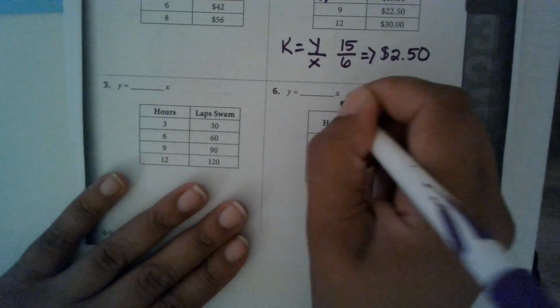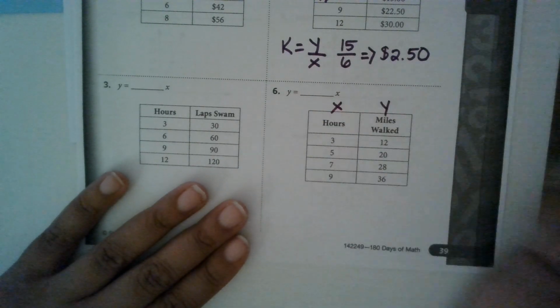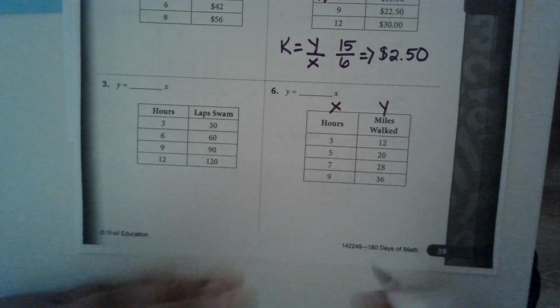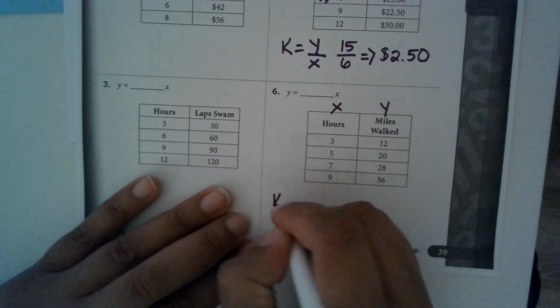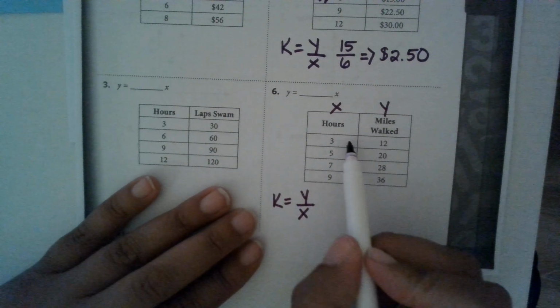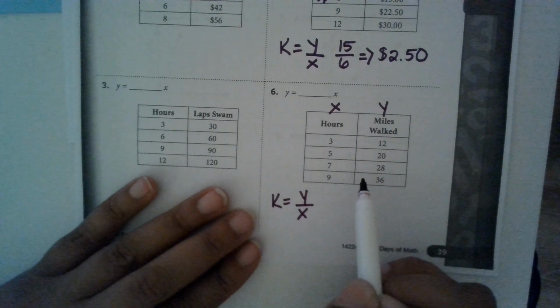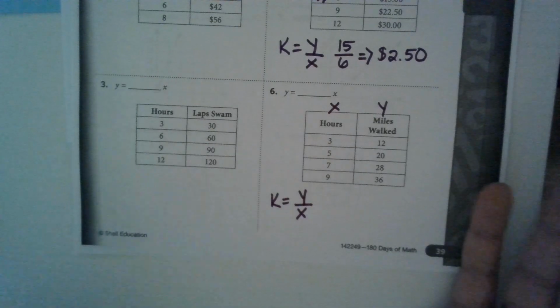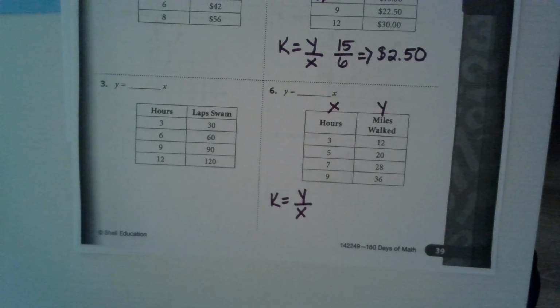Again, I'm labeling this column as your x, my column here as y. None of my x values have a 1 in it, so now I have to do the work. Again, your k is whatever your y value is divided by x. It does not matter which one. Now again, if you can see the pattern, perfect. But I'm going to still use this formula so you can see how you still get that answer that you're thinking of in your head.